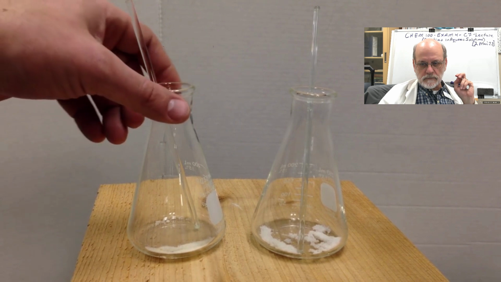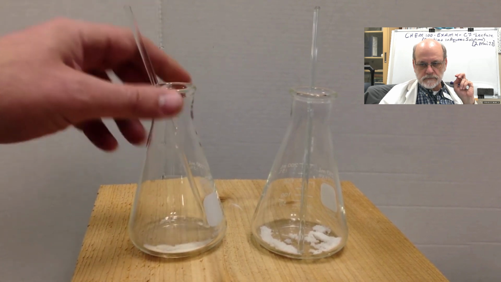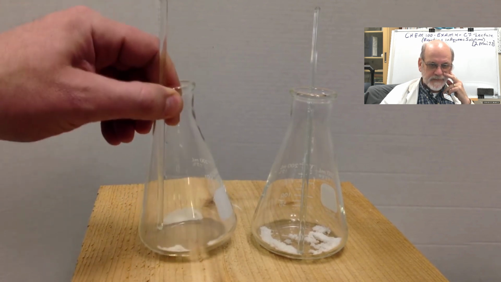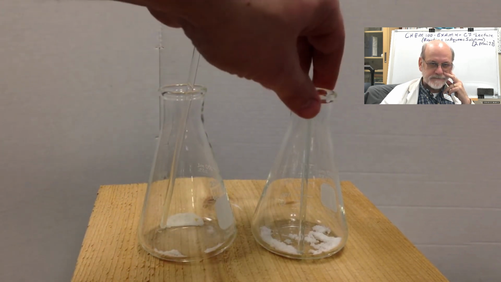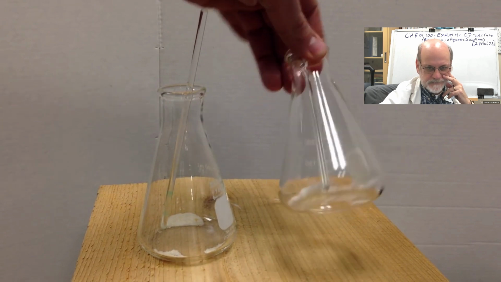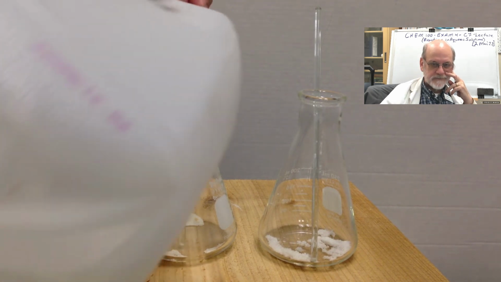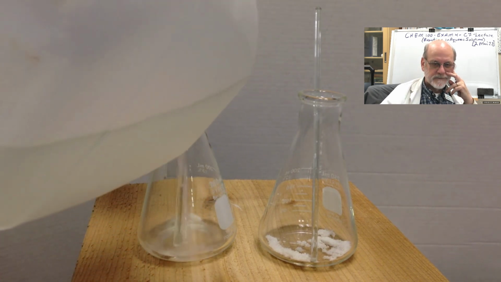What I have here is two Erlenmeyer flasks. One has lead nitrate solids in the bottom, and one has potassium iodide solid, or salts, on the bottom. I'm going to make an aqueous solution with these. So I'm going to make aqueous lead nitrate here.